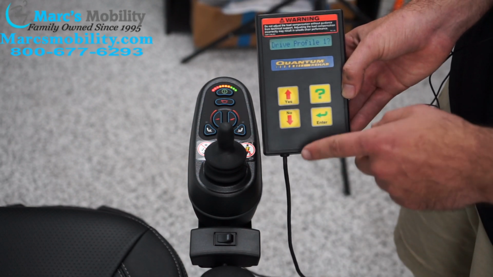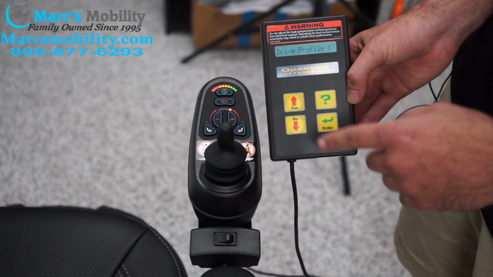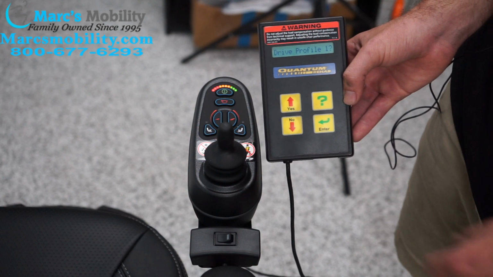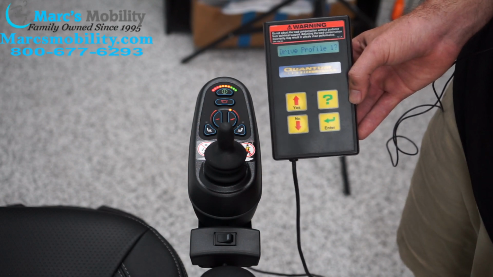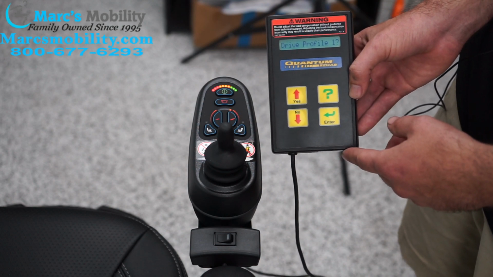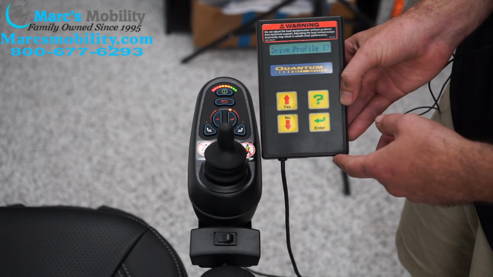So when editing the profiles in the tuner, it will automatically save to the joystick. So you can edit and drive the chair and see what they feel like if you need to. You don't need to turn the power off and back on to save it. It will save automatically. And that is how you program a Jazzy Air 2.